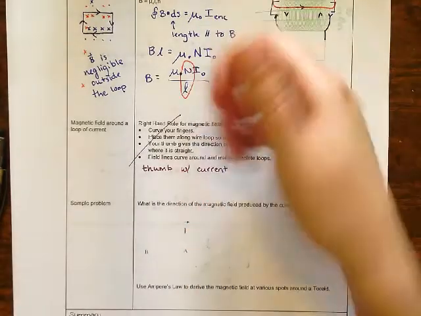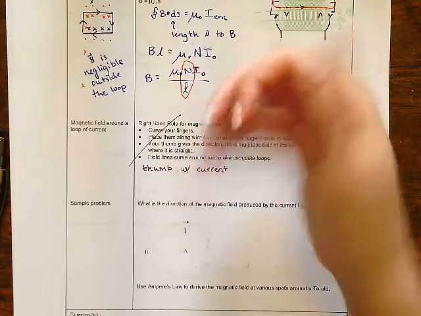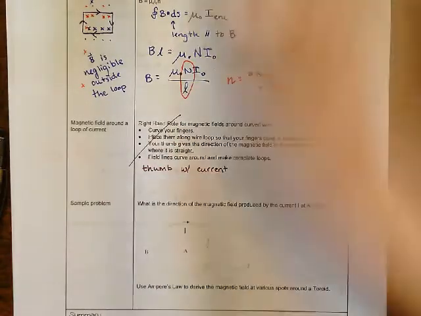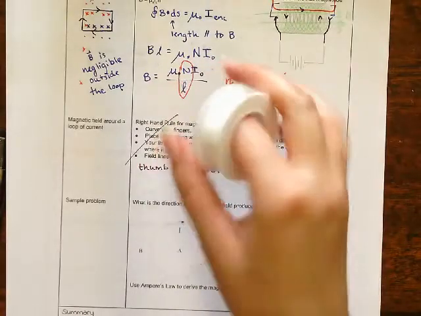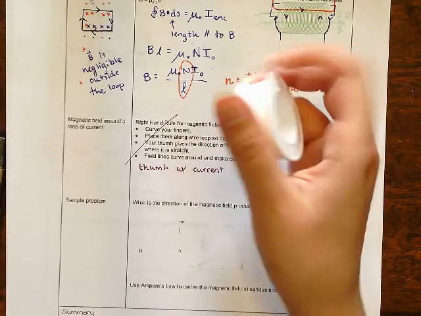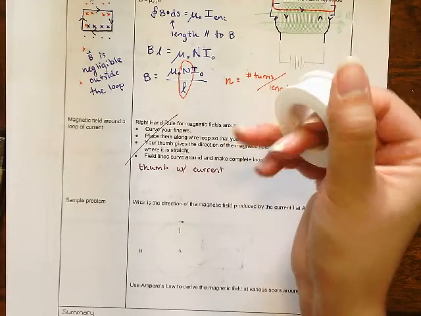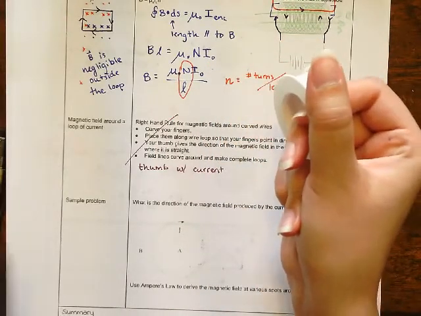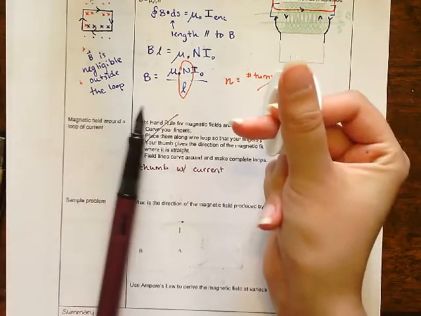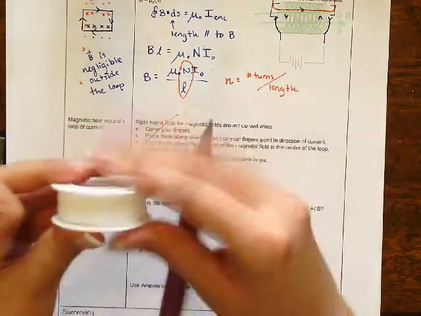It's like you're holding this coil. So you put your thumb in the direction of the current, and the direction your fingers poke through is going to be the direction of the field.